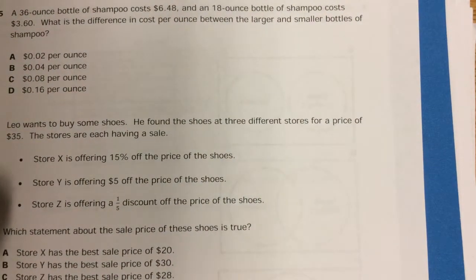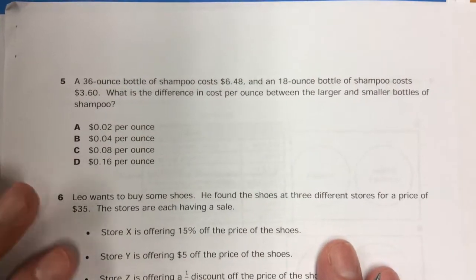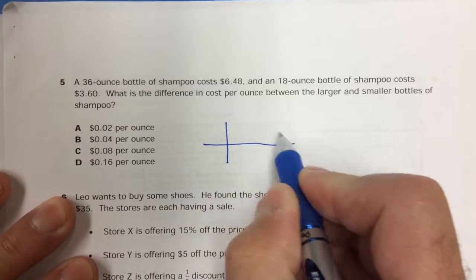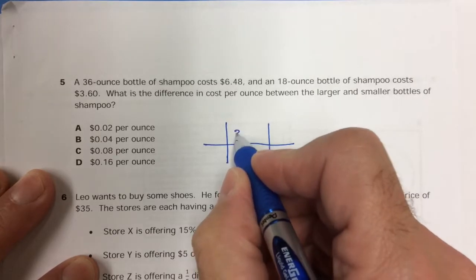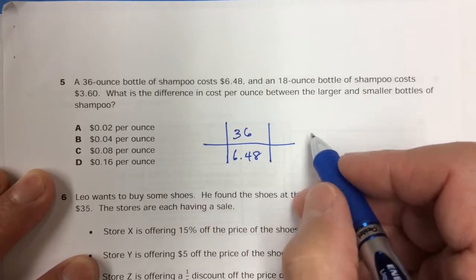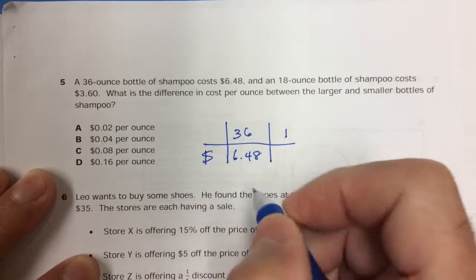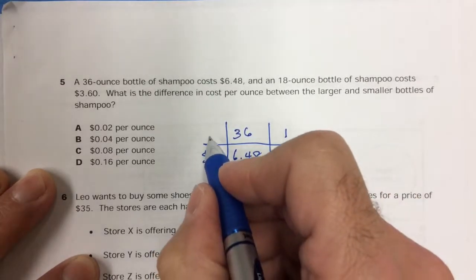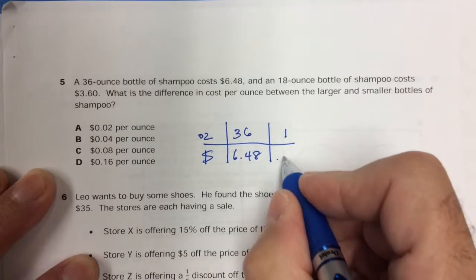Question number 5, you can set up a proportion as well for each shampoo. Sorry, let me get on the page. You could buy a 36 ounce shampoo for $6.48 and try to figure out how much it is per ounce. And that one would be 18 cents an ounce.